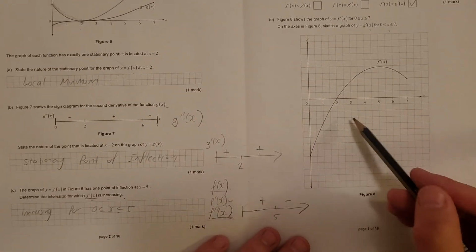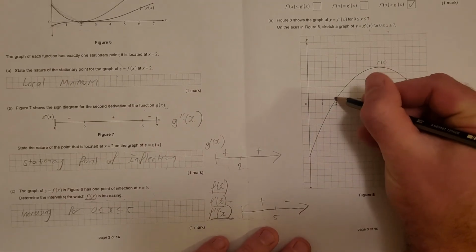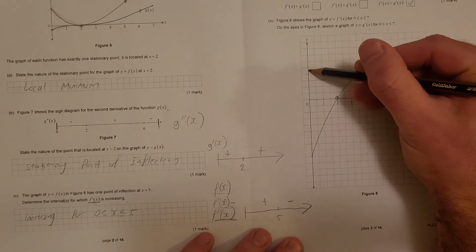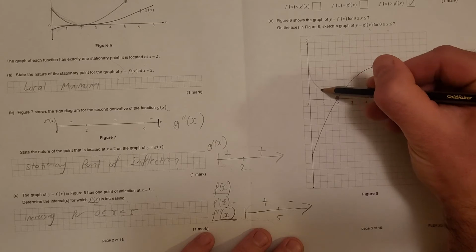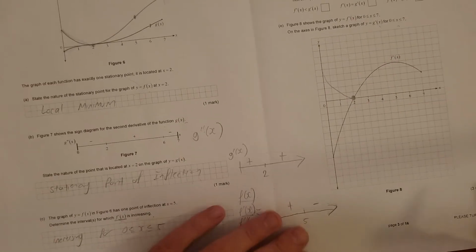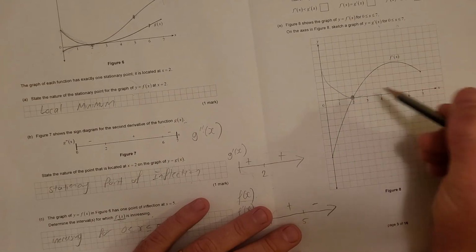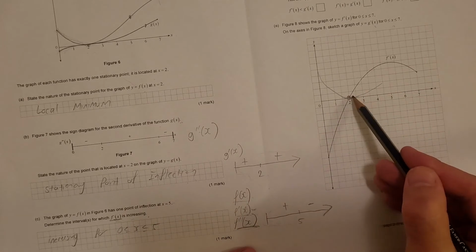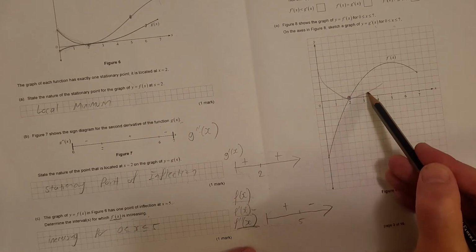So what that means is it's going to be positive. Okay, it's going to be positive, and then it's going to touch at 2, and then it's going to still be positive. All right, it's still going to be positive. And it has to be, we'll just do that point there for now. It has to be under f dash of x.